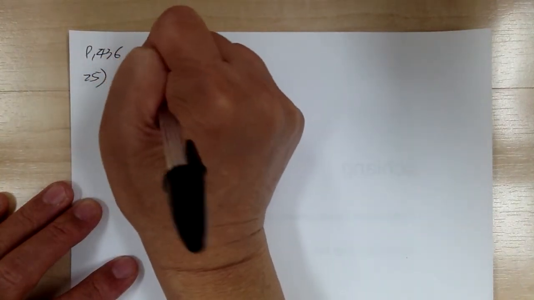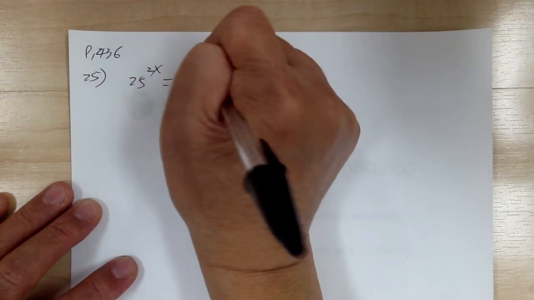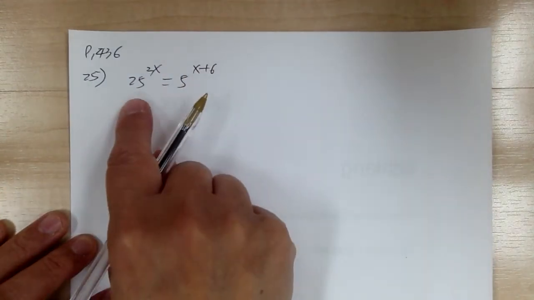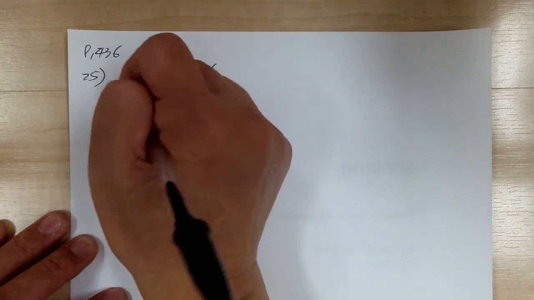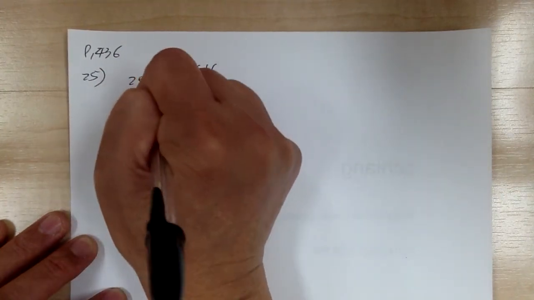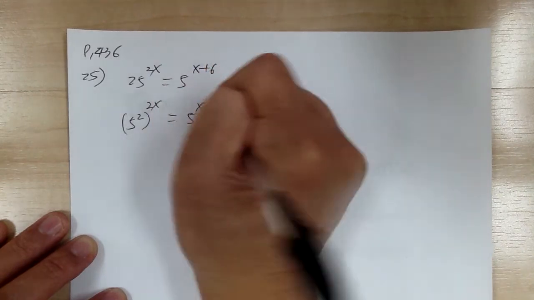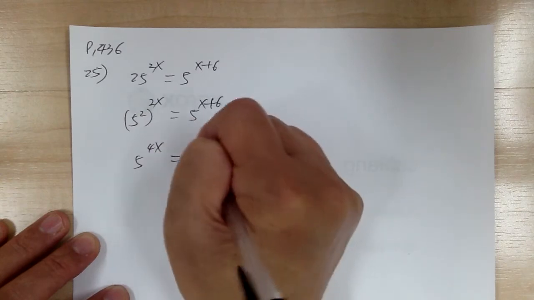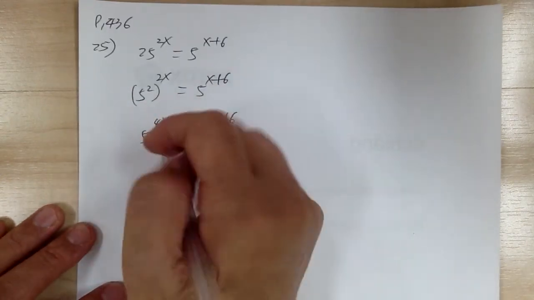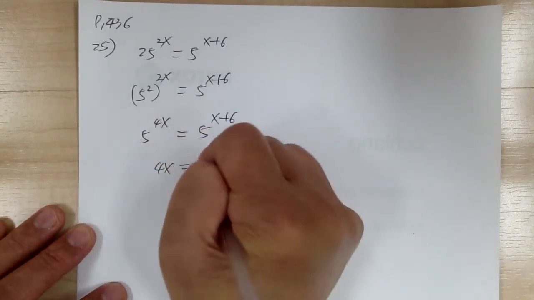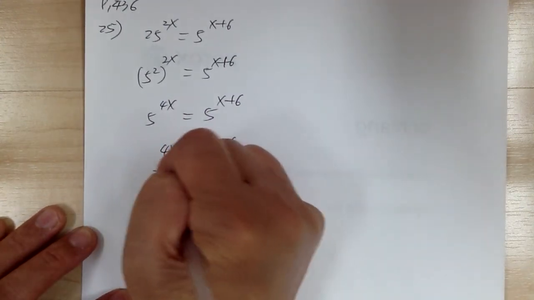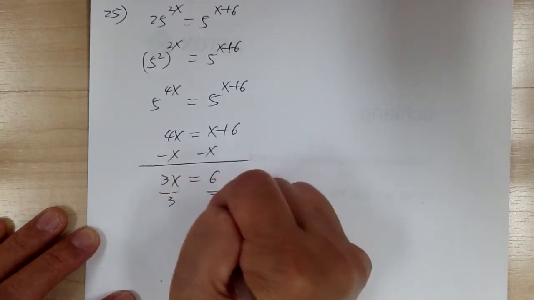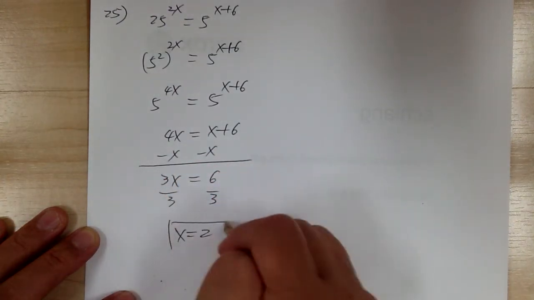You have 25 to the 2x equal to 5 to the x plus 6. Solve each equation. We can make it into base 5 so we can do the matching. So 25 is 5 squared. You work it out, so you get 5 to the 4x equal to 5 to the x plus 6. Matching, so you get 4x equal to x plus 6. Minus x on both sides, so you get 3x equal to 6. Divide by 3, so x equal to 2.